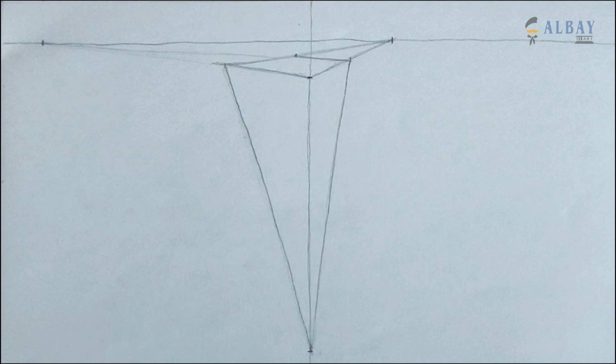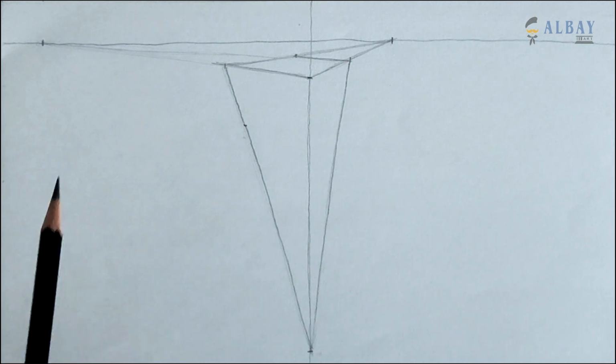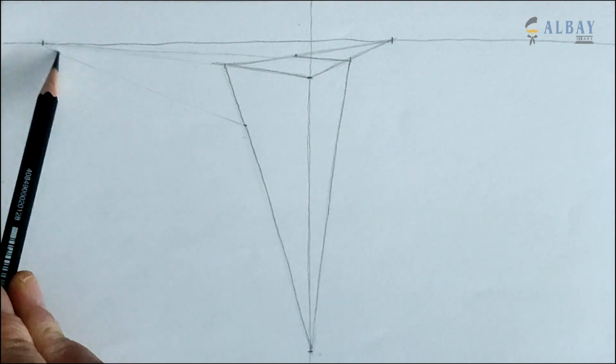My dear friends, believe it or not, we can say that we have completed half of the drawing, because drawing this form of the building was the most difficult part. The following parts are much easier. Let's continue. It would be nice to add two friends to the building. It seemed very lonely to me.